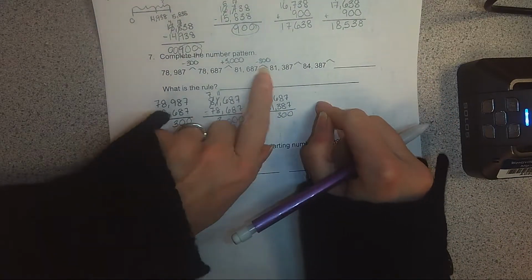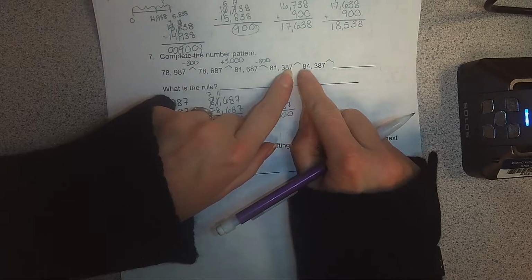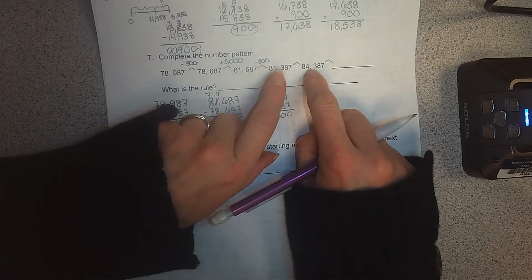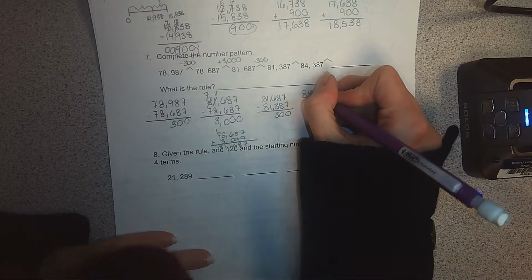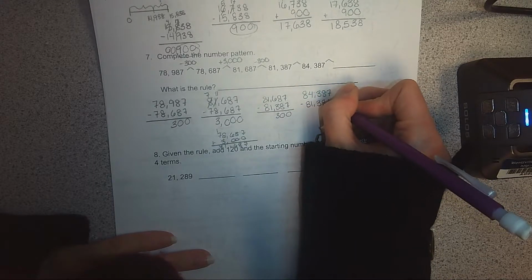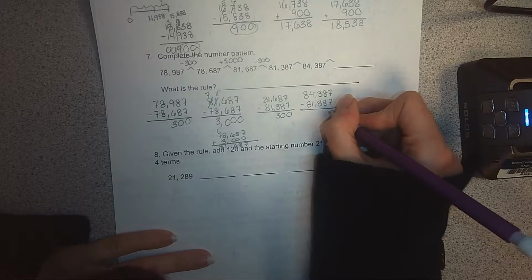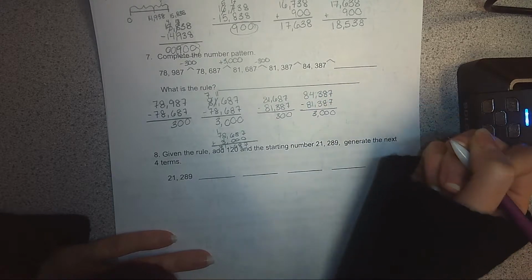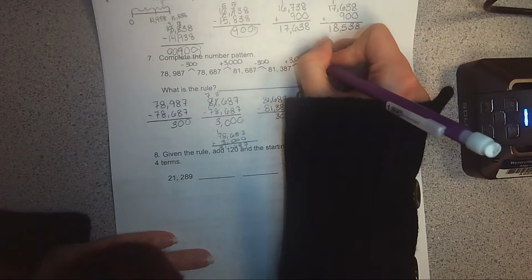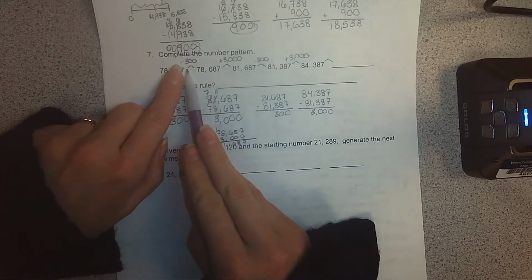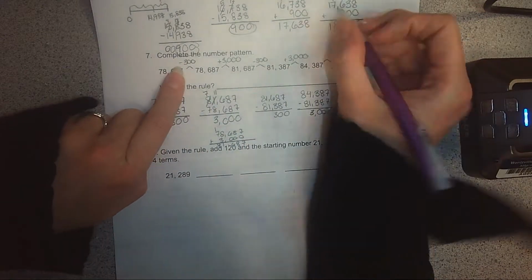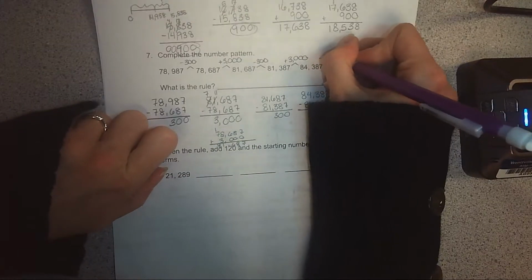What changes here? 81,387, 84,387. Only the 1,000 changed, and it did go up by 3. I'm always going to put the bigger number on the top, the smaller number on the bottom, to find out what the difference is between them. And it is. It went up by 3,000. Now hang on. Minus 3,000 plus 3,000.